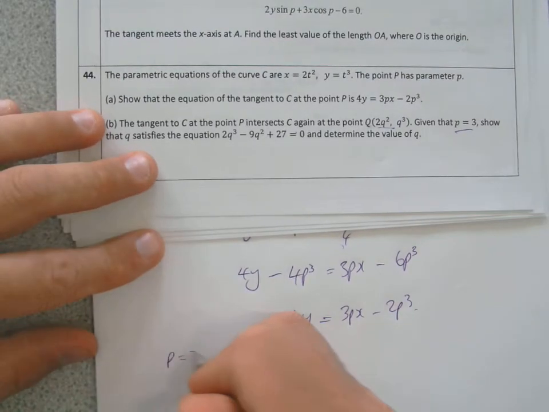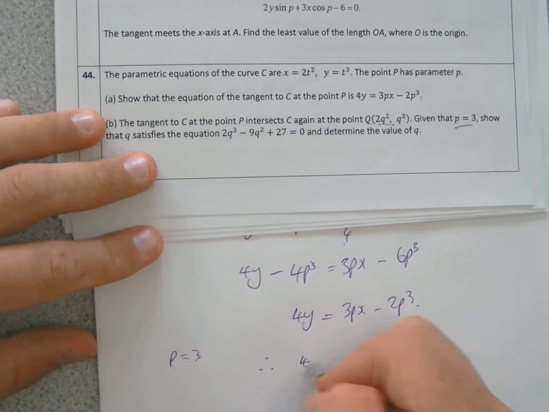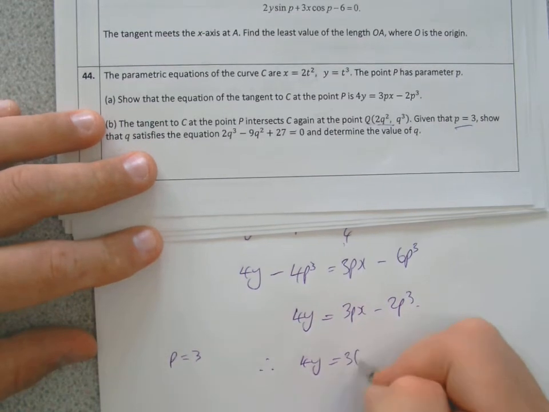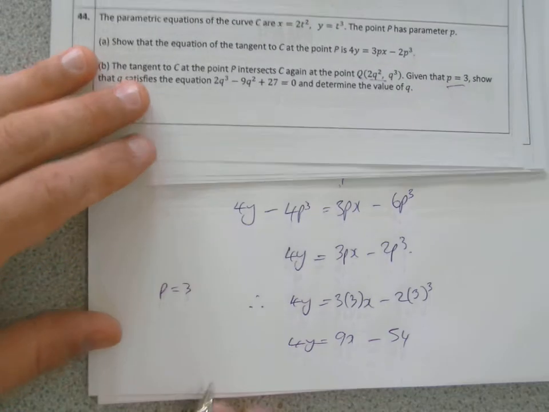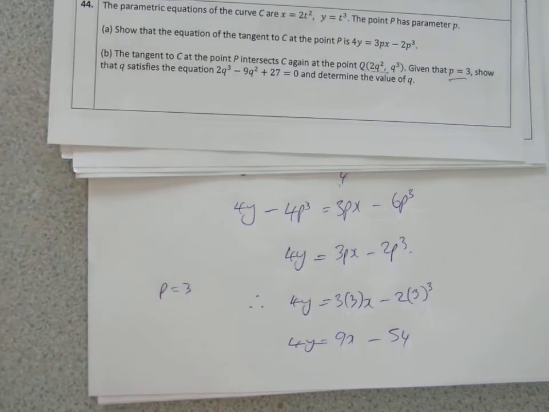If that's the case, using this, you've got 4y equals 3 times 3x minus 2 times 3 cubed, so 4y equals 9x minus 54.